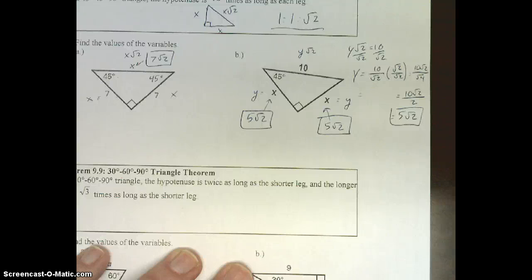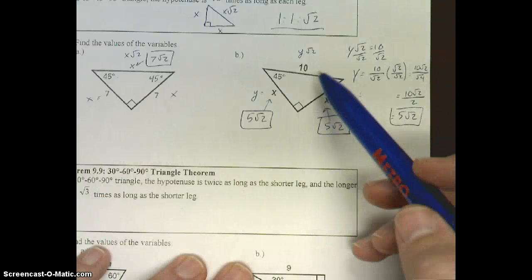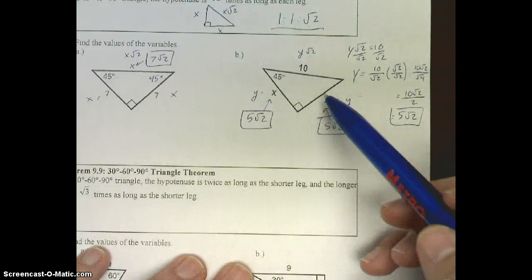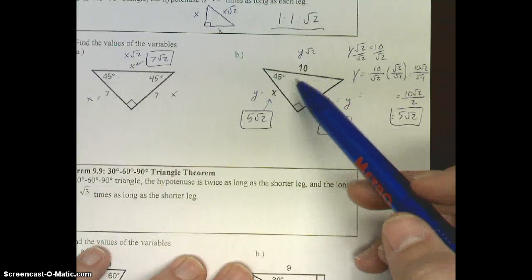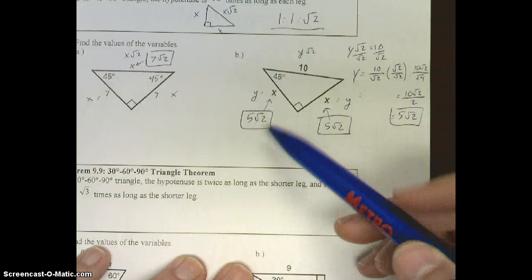Okay? So 5 root 2, 5 root 2, and 10 are the sides of that right triangle. Now, I will let you guys in on a little secret, but we've got to keep it just between us, okay? You can't tell anybody. If they're ever giving you, for a 45, 45, 90 triangle, the hypotenuse, and it's a whole number, all you do is divide it by 2 and put a root 2 at the end of it.